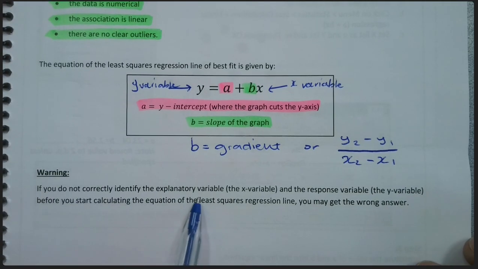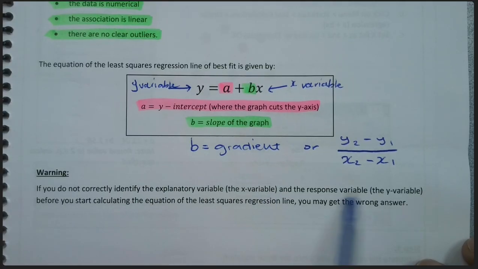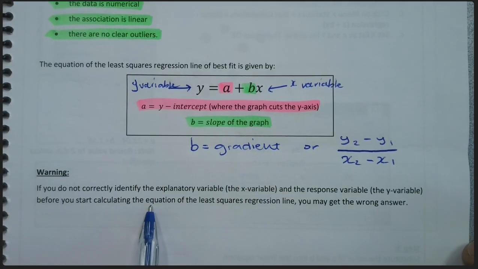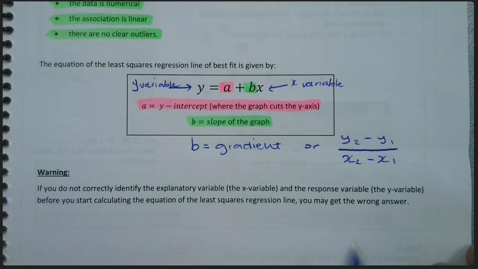Warning: if you do not correctly identify the explanatory variable and the response variable before you start calculating the equation of the least squares regression line, you may get the wrong answer, right? If you've got them switched around, whatever you're going up by could be completely different depending on that line. It'd have to be a very even equation for it to work out to be the same. So go back to that first page if you're doing this and just double check you've got your explanatory variable, the one that explains the other one.